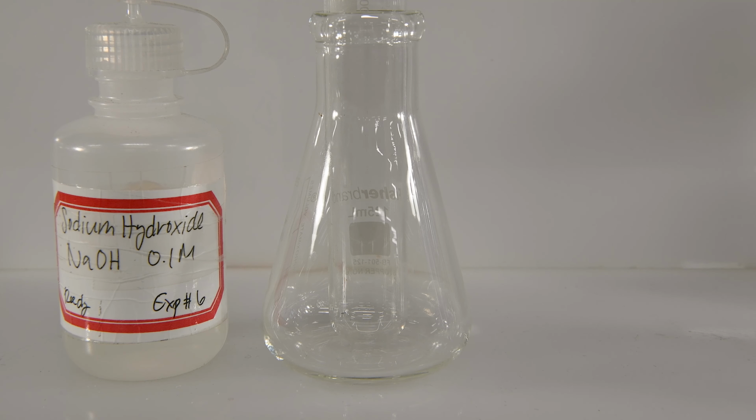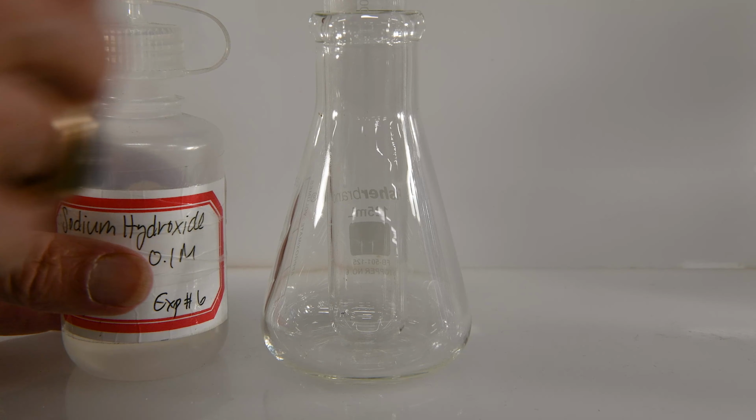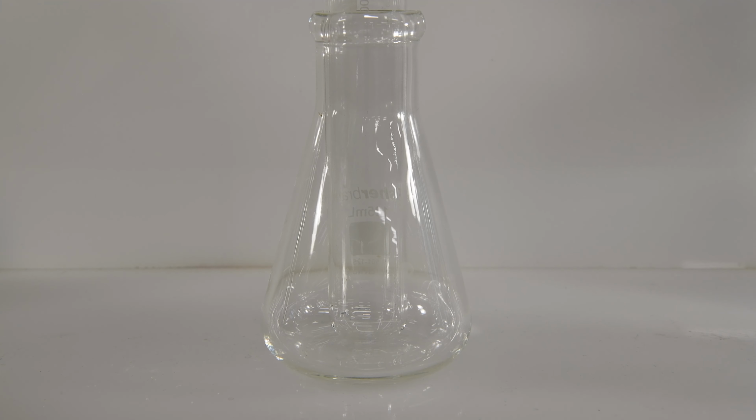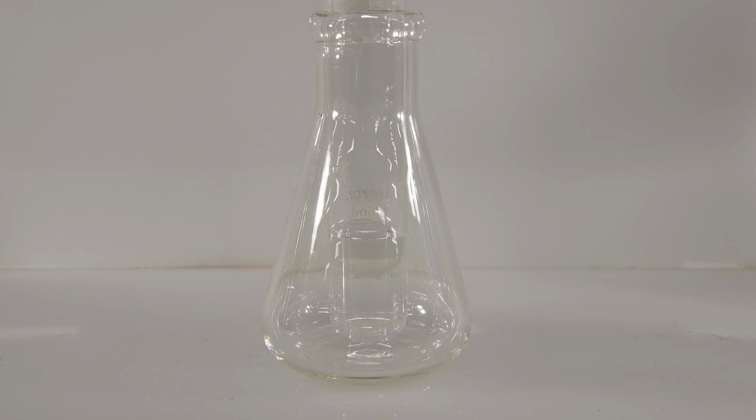Next, we'll combine sodium hydroxide with calcium chloride. So there's our sodium hydroxide. And we'll add to that some calcium chloride. And once again, it doesn't appear that any changes have taken place.